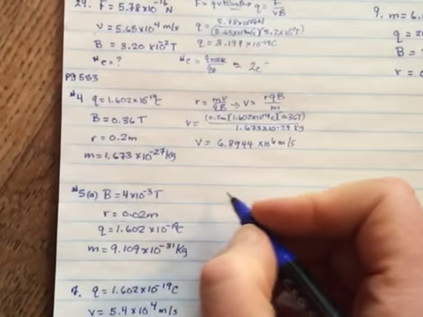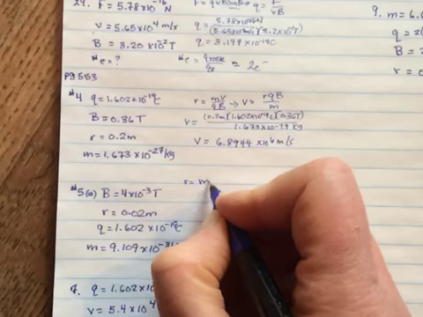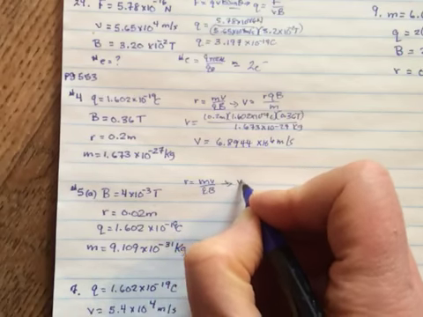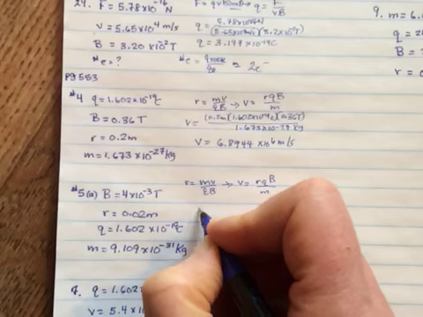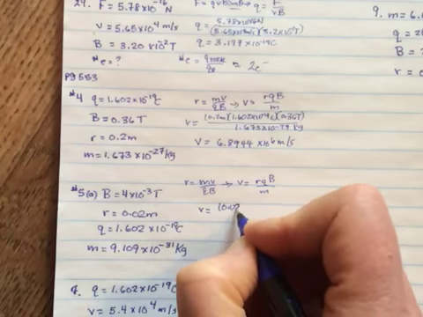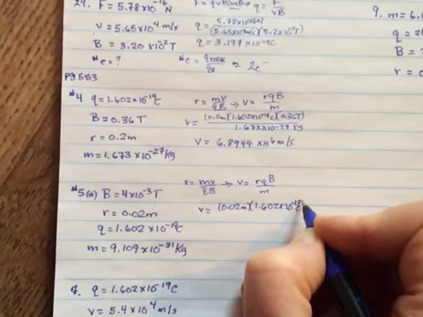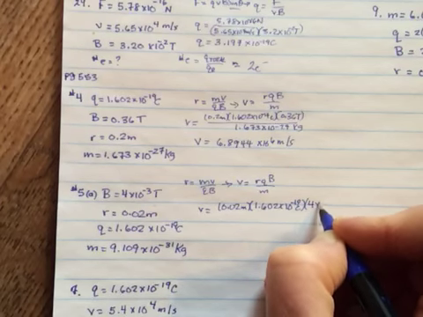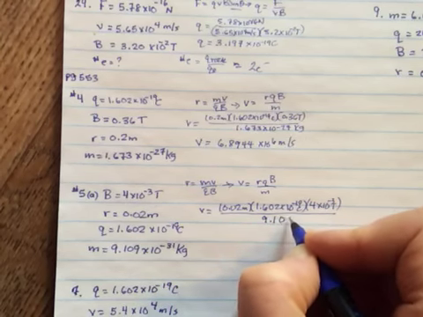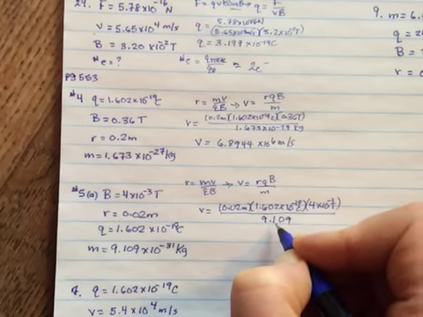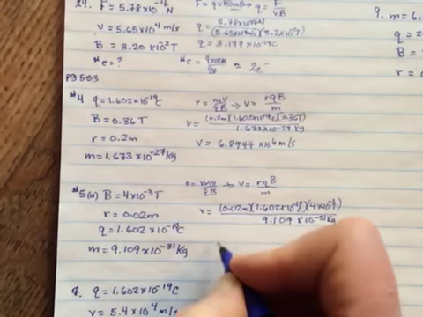All right, number 5a, exactly the same idea, and again you're rearranging the R equals mv over qB. You're rearranging for v again. So RQB over m, again you're filling in your values. This time the R is 0.02 of a meter. Q is still 1.602 times 10 to the negative 19 coulombs. 4 times 10 to the negative 3 Teslas is the field. And this time it's an electron. I couldn't remember if we did 9.1 or 9.109. So I'm using the 9.109. If you used 9.1, it won't be off by very much.